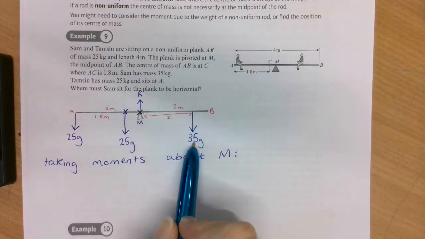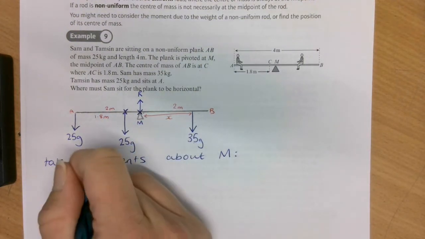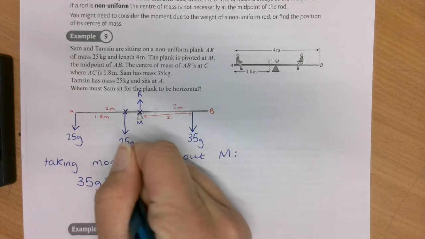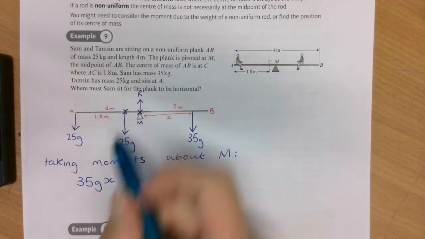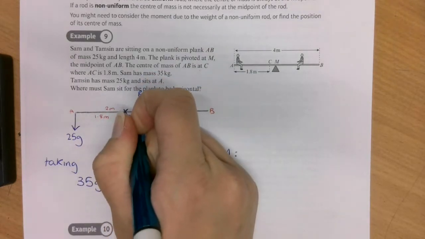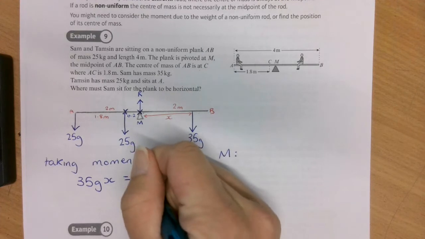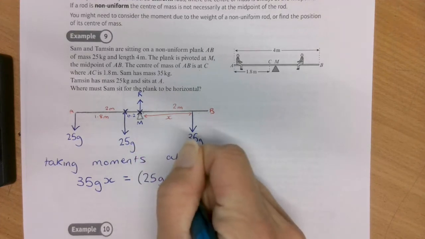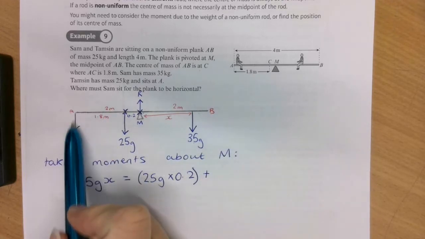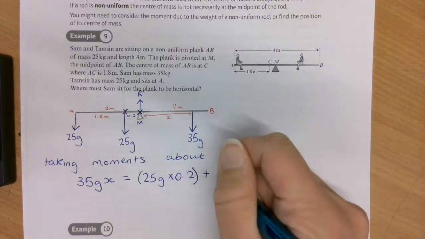So clockwise, 35g multiplied by x is equal to the anti-clockwise moment. So 25g times, and that's going to be 0.2, that distance, plus 25g times 2.